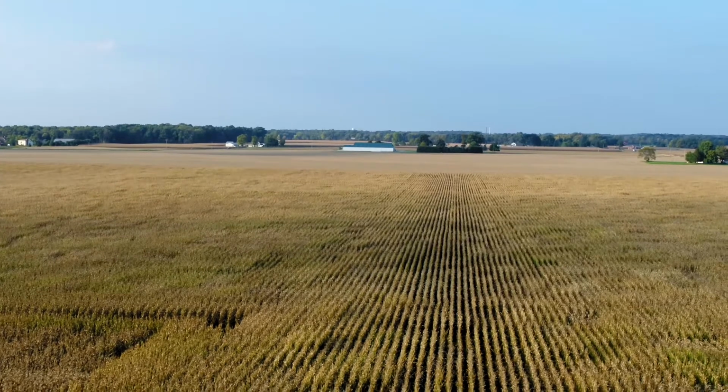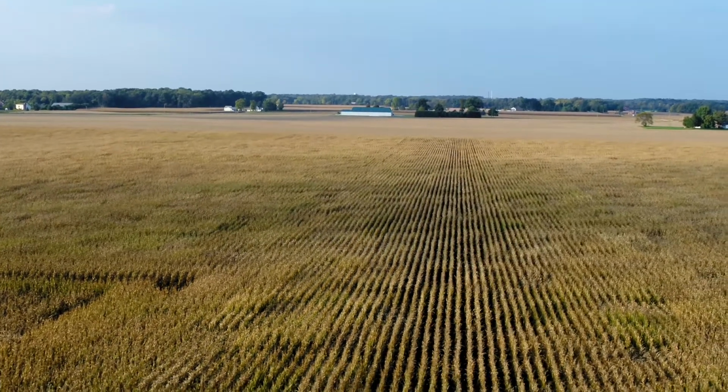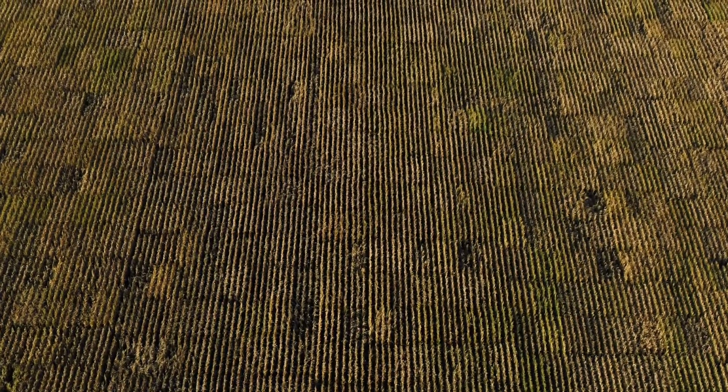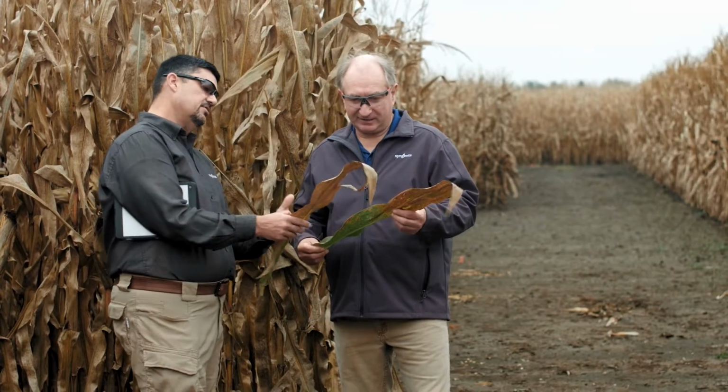And then there are some farmers that are really starting to think about the future. How do I control tar spot? Because they're anticipating that this will be another trait that they're going to have to deal with effectively. There are 3 areas that you can look at in order to manage tar spot effectively on your farm.